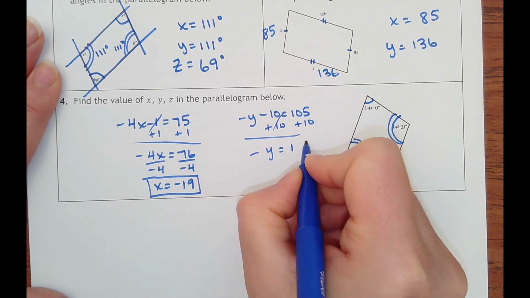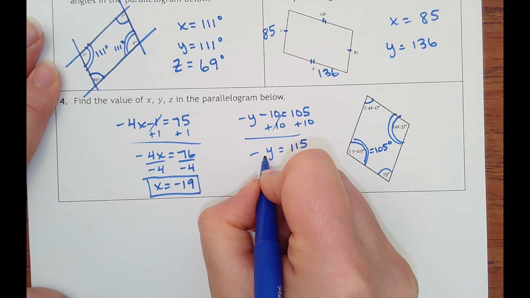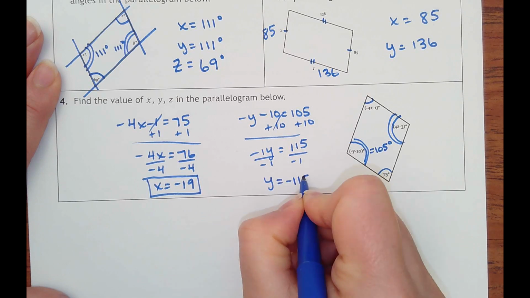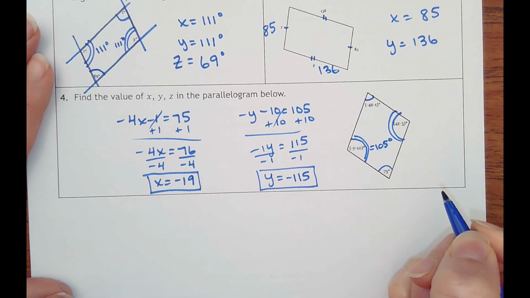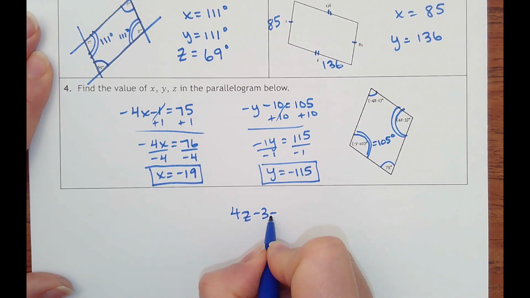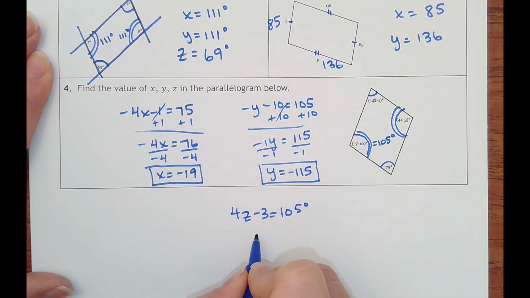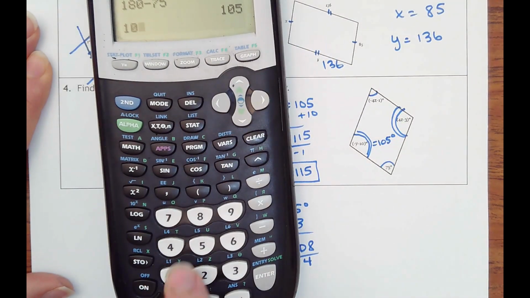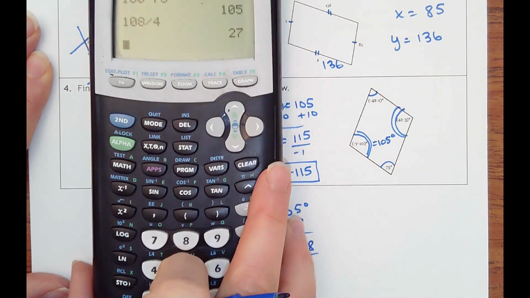That would be 115, divided by negative 1, makes y equal negative 115. And then for z, same thing. 4z minus 3 needs to equal 105 degrees. Add 3. That would be 108. Divide by 4. Would be 27.